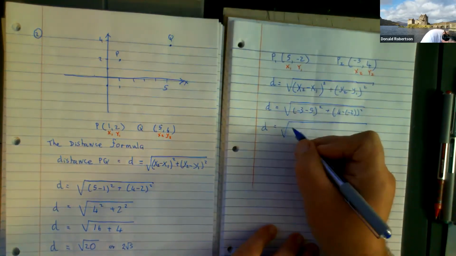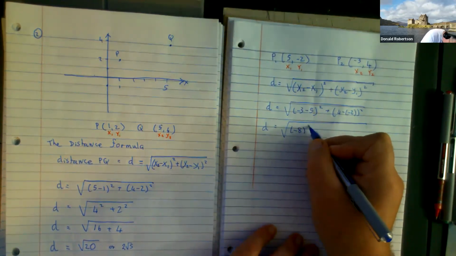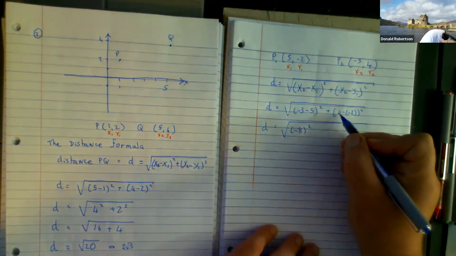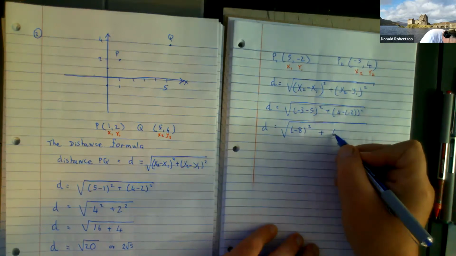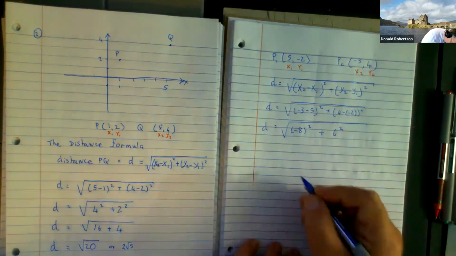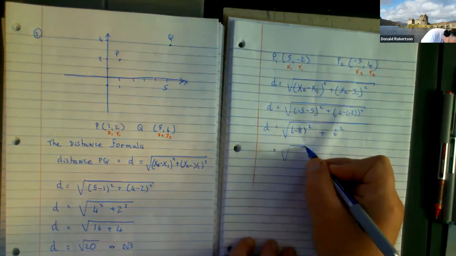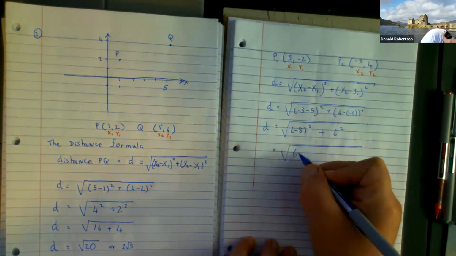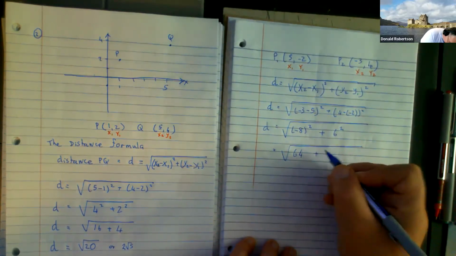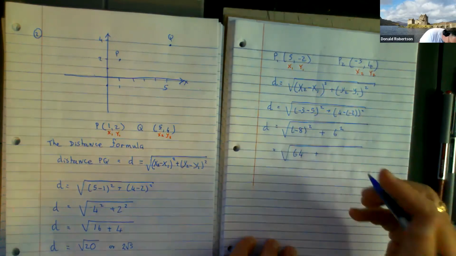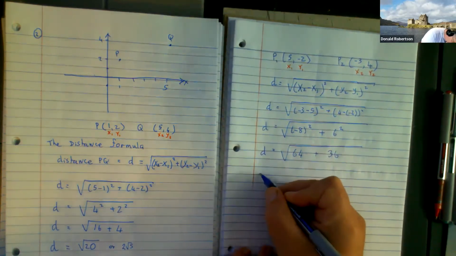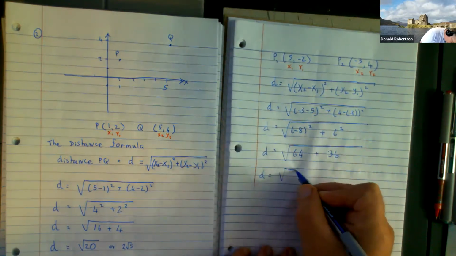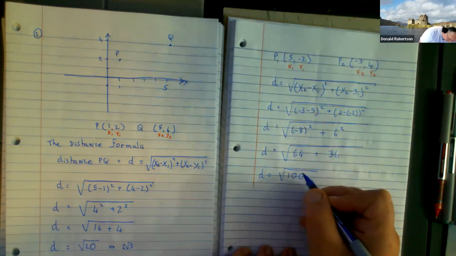Negative 3 take away 5 is negative 8, and you'll square that. 4 take away negative 2 is 4 add 2, so that gets you 6, and you square it. And 8 squared is 64, because negative 8 times negative 8 is positive 64, and 6 squared is 36. And we now get the square root of 100.